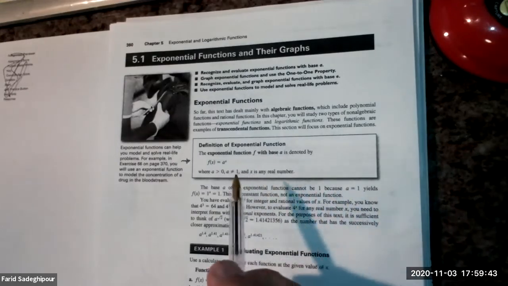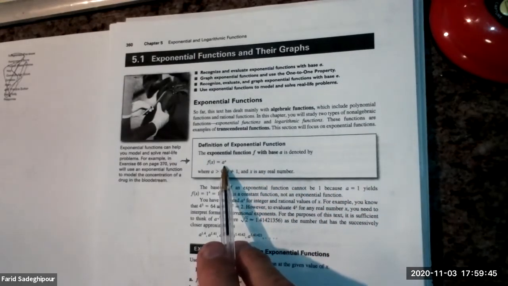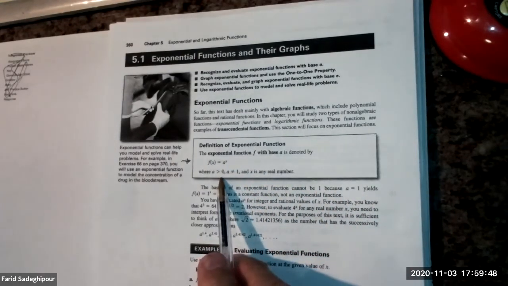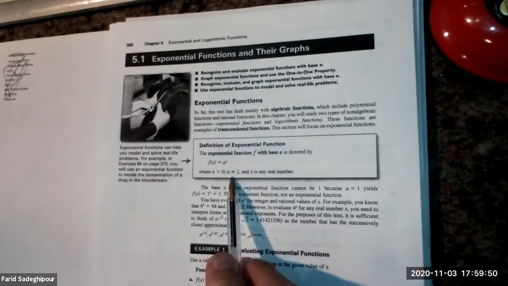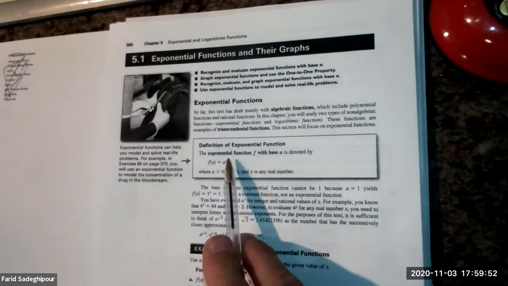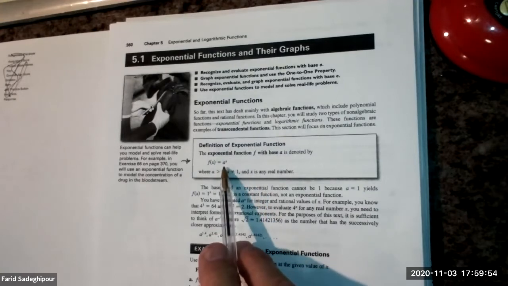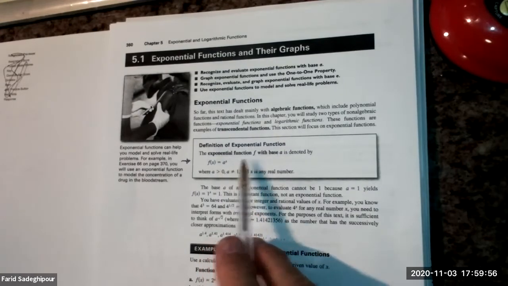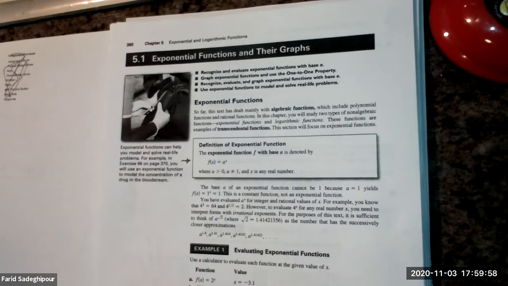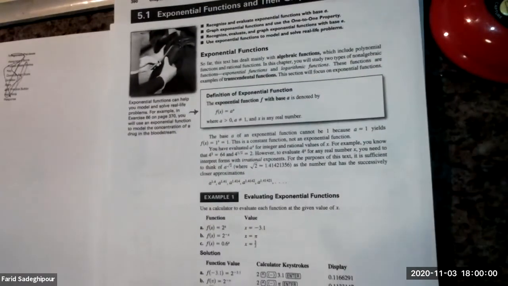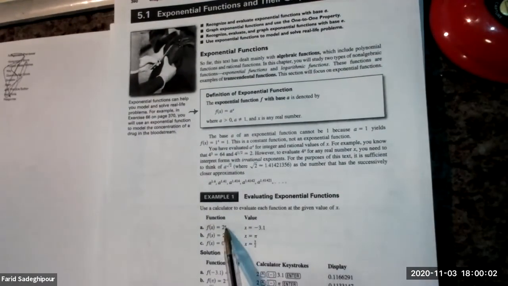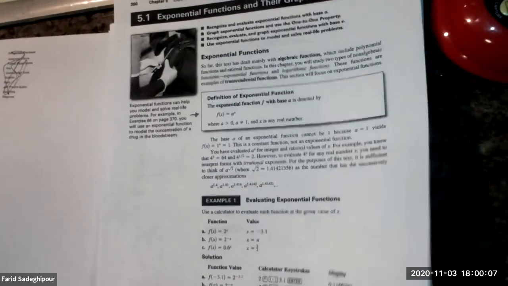For this type of function, a has to be greater than 0, and not 1, because 1 to the power of any number is always 1. So it could be 1.5, 1.2, 2, 3, and so on. And we show you some of them here: 2 to the power of x, 2 to the power of negative x, and so on.